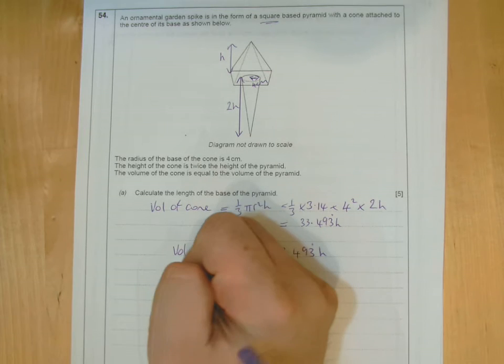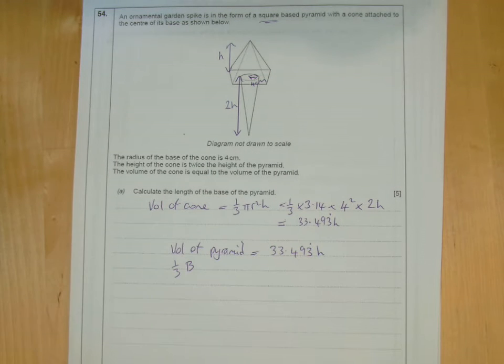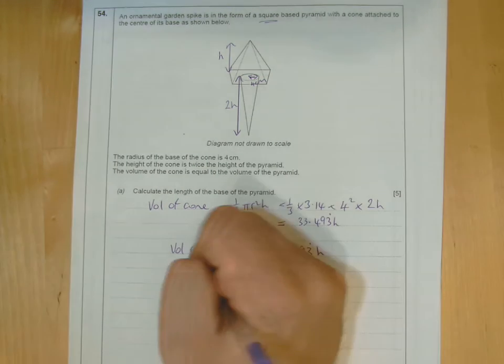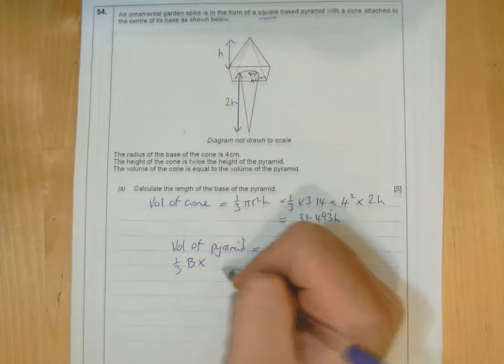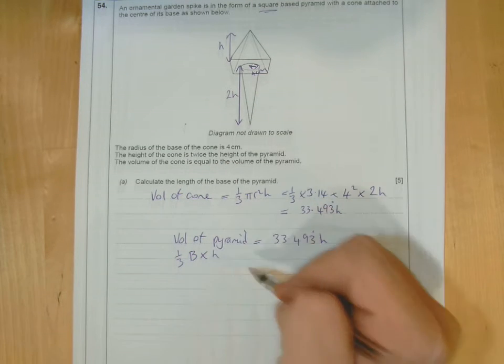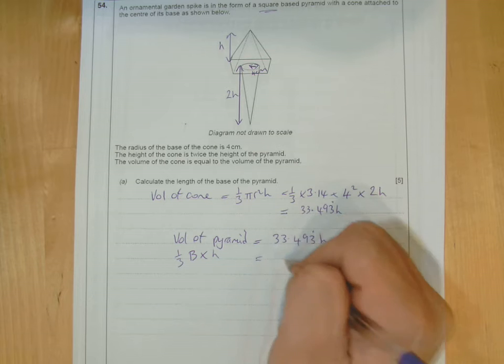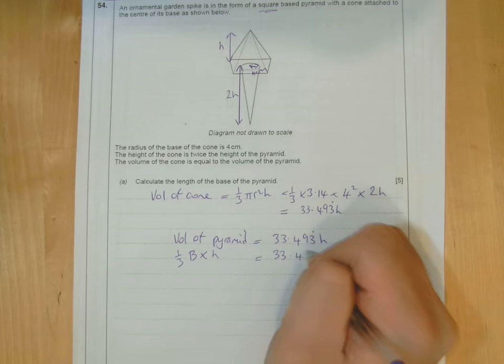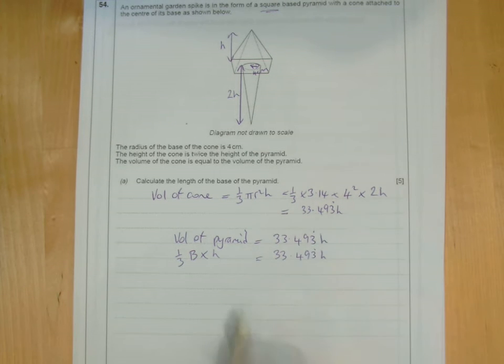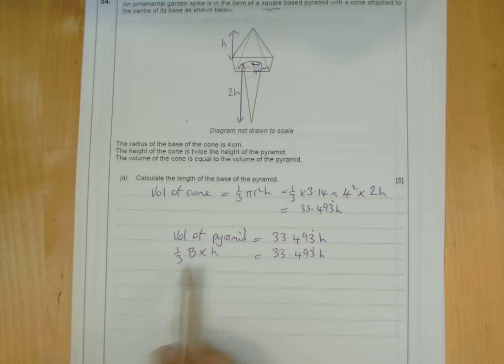So if I just call it big capital B there for a minute, and of course you times it then by the height, just like with a cylinder, 1/3 base area times height. And that equals 33.493 h. Now what I can do now, here is no numbers to work out here. I've got this third, remember a third is dividing by 3.